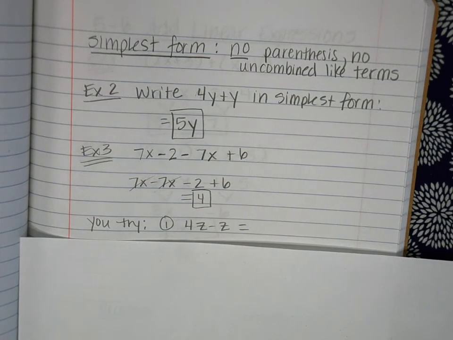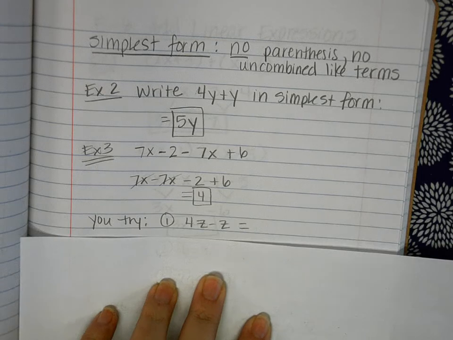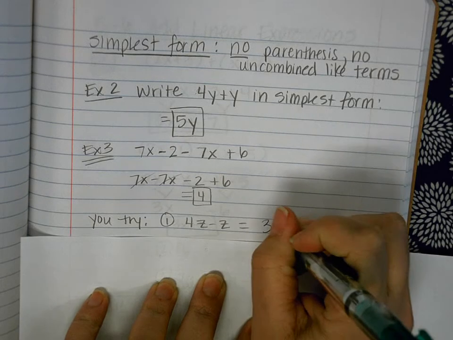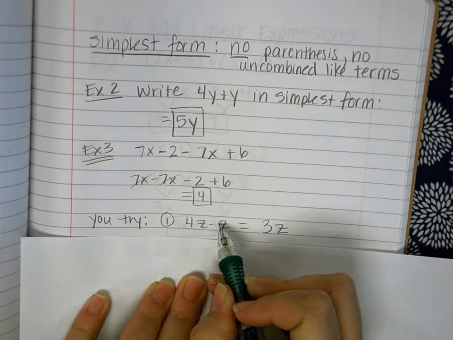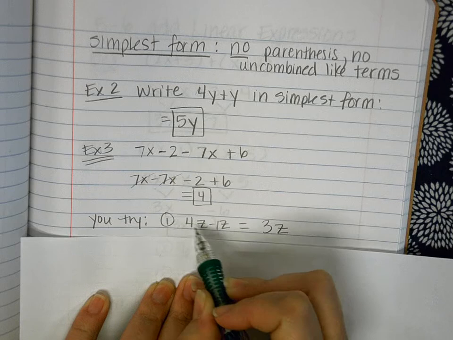Your hand should go up after you write it down because you know it. Okay, Ethan, what's the answer? 3z. Raise your hand if you got 3z. So that's just like an imaginary 1 right there, right? 4 minus 1 is 3.